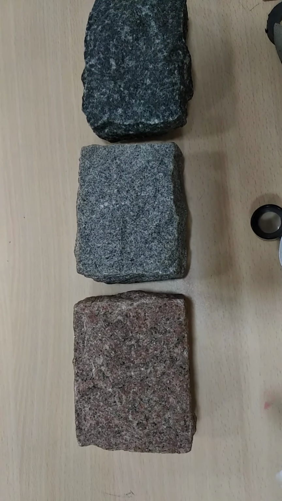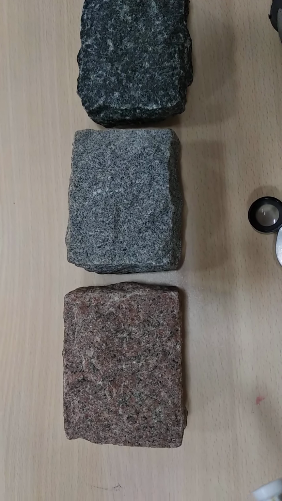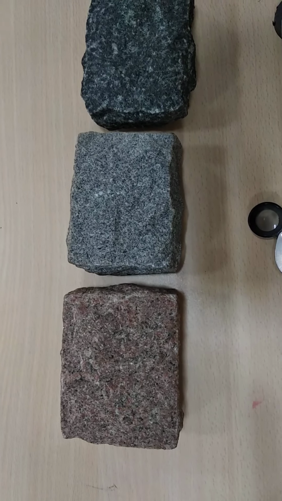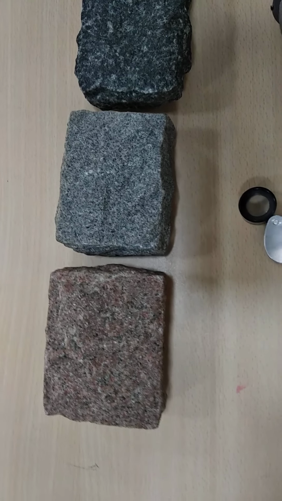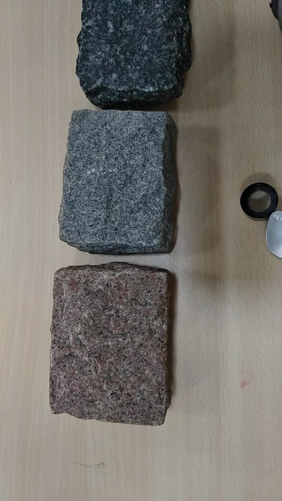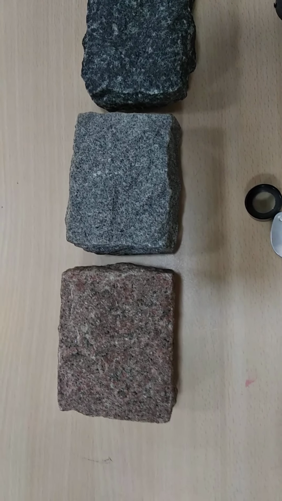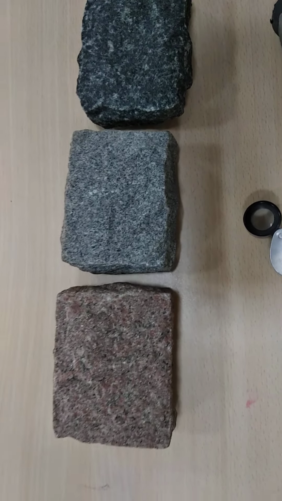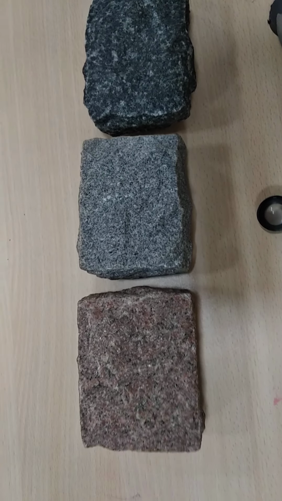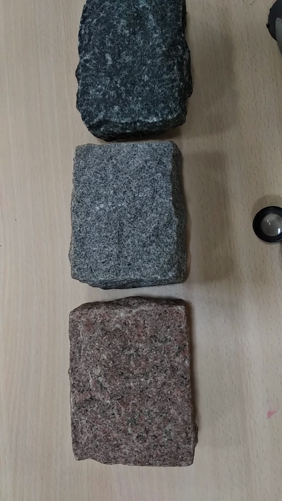Then it comes to the texture, grain size, mineral composition, essential or accessory minerals, specific gravity, mode of formation, occurrence, uses, and name of the rock. These are all the main physical properties of rocks.